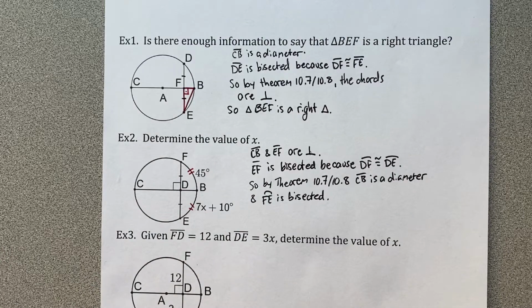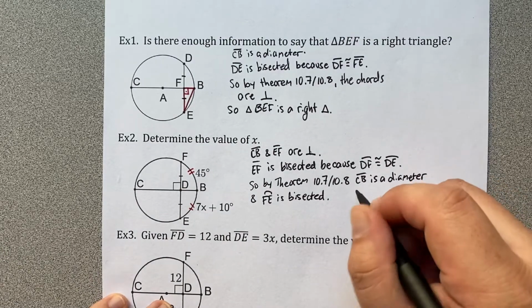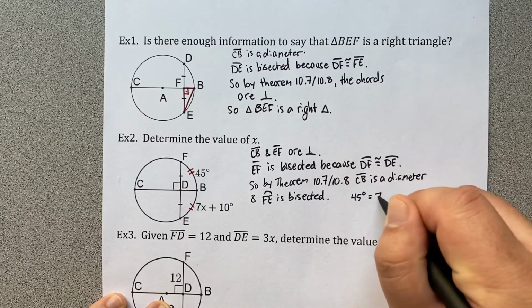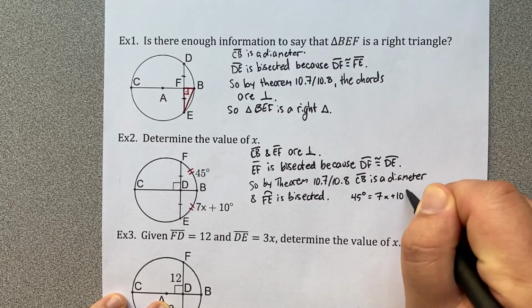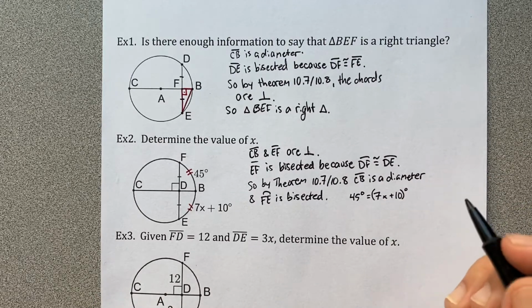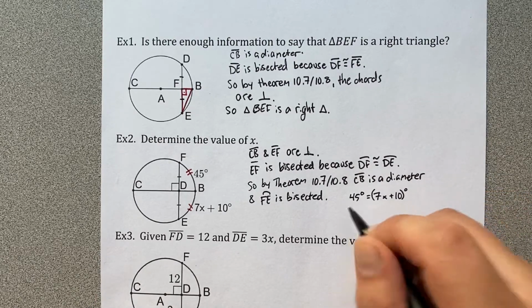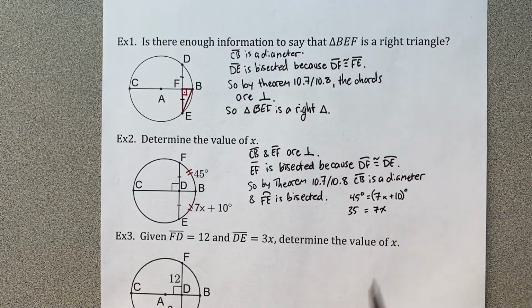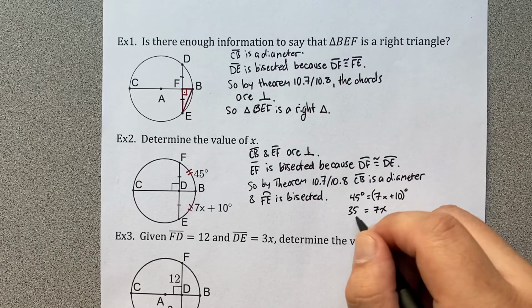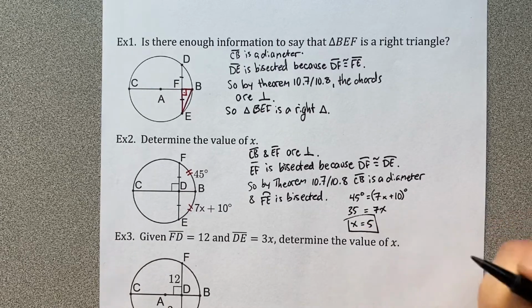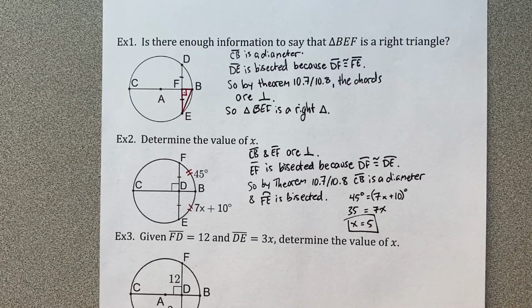And if we know that these are the same, that means that we could say something like 45 degrees is the same as 7x plus 10 degrees. And this is a two-step equation now. If we want to solve for x, I can subtract 10 on both sides. That gives me 35 is equal to 7x. To get x on its own side, I'm going to divide both sides by 7. Tells me that x equals 5. So that is another application of this theorem 10.7, 10.8.